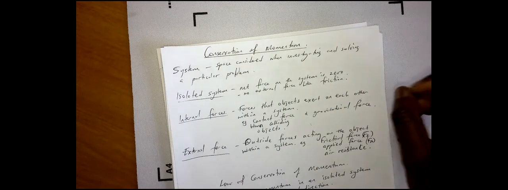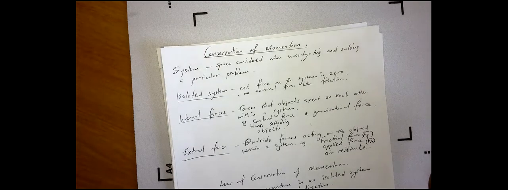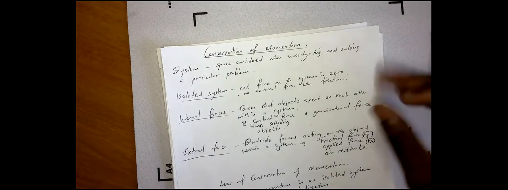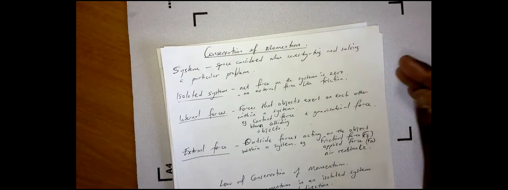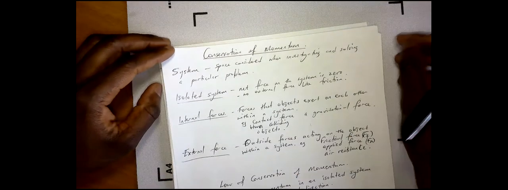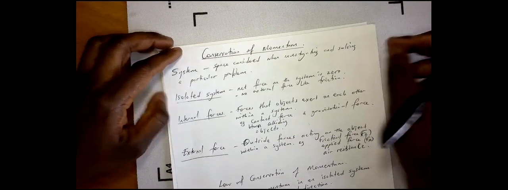A system is any physical space that we are considering when investigating or solving a particular problem. So any particular space that we are using to carry out our experiment.